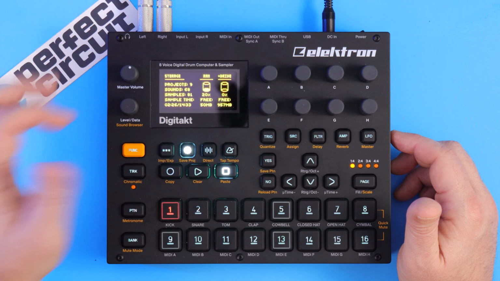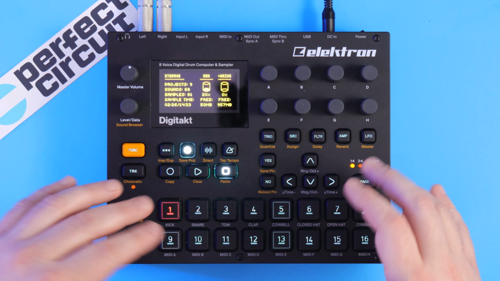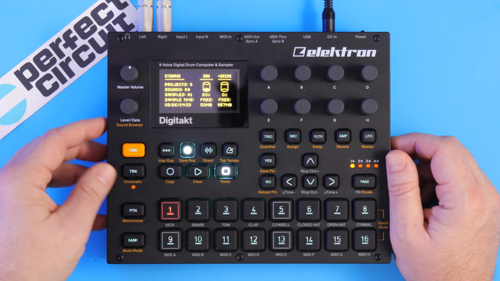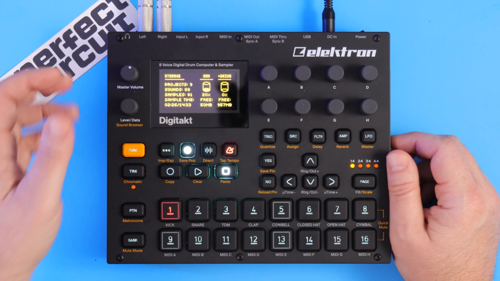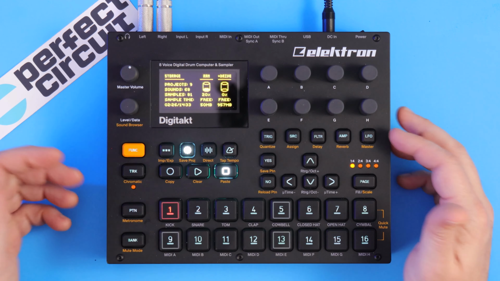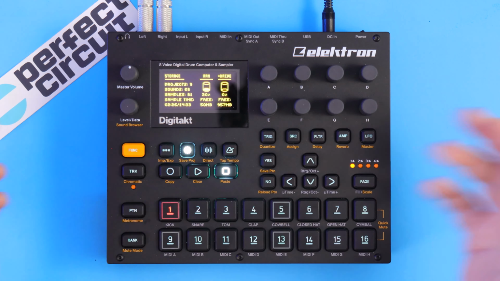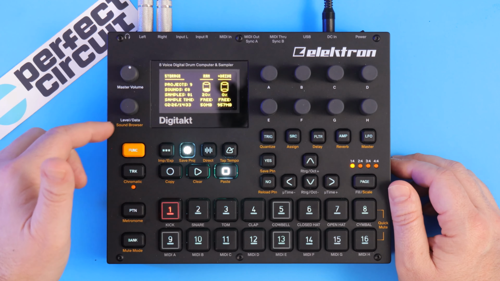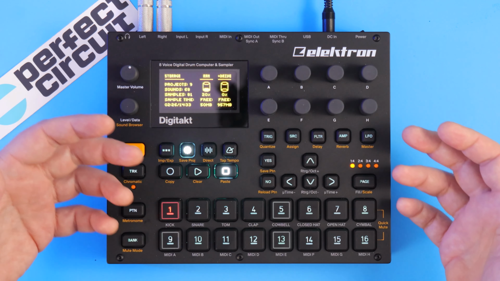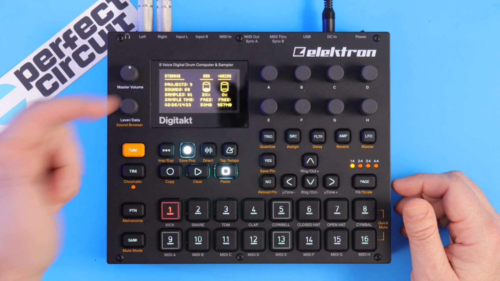Now, the difference between samples and sounds was a little bit confusing to me at first. This is another area that I think Elektron has sort of developed their own language. In my mind, coming in as a new Elektron user, I thought of samples and sounds as pretty similar. You know, a sample is just a portion of audio and it has a sound to it. In this case, in Elektron's case, sounds and samples are different. And what I would typically think of as a synth preset, Elektron calls a sound.